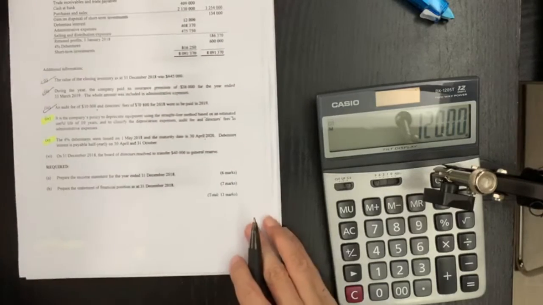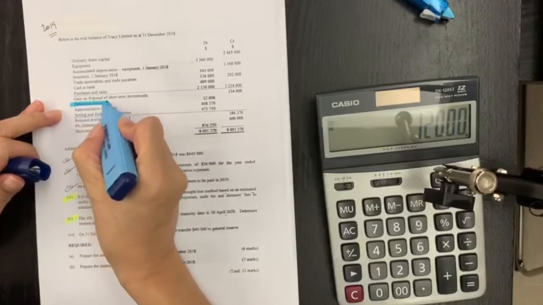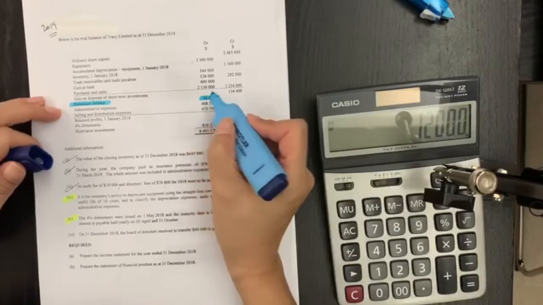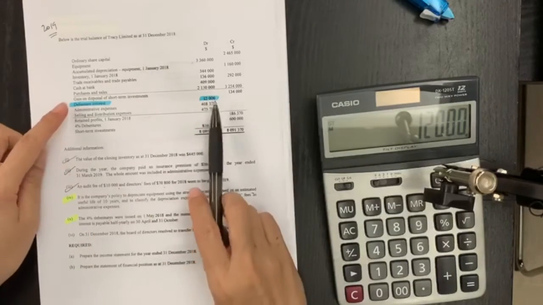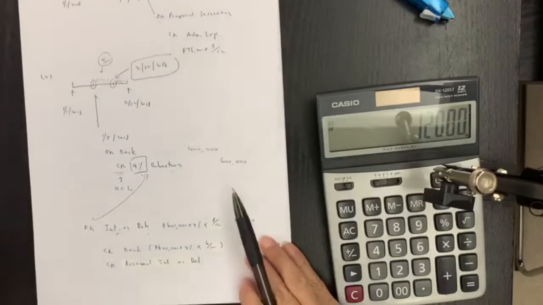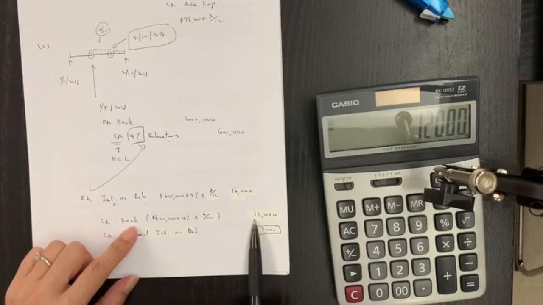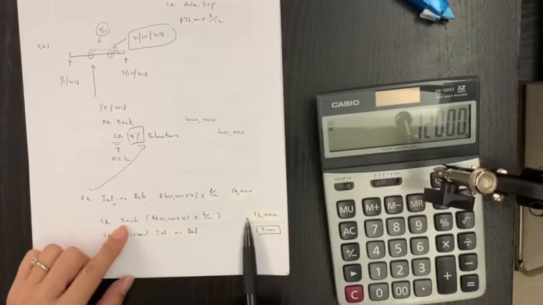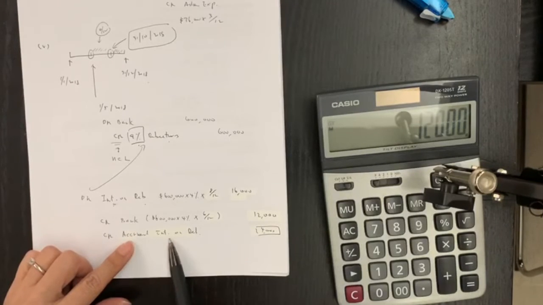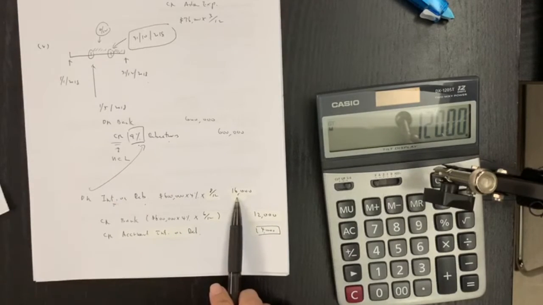Now let's go back to the trial balance. Can we find something in the trial balance which is related to that? Here we have debenture interest, which is 12,000. That means 12,000 was the debenture interest paid. How much should be incurred? The amount incurred should be 16,000. The one we paid just now, we have proved it, 12,000. That means our calculation is correct. And therefore we have this accrued interest on debenture.